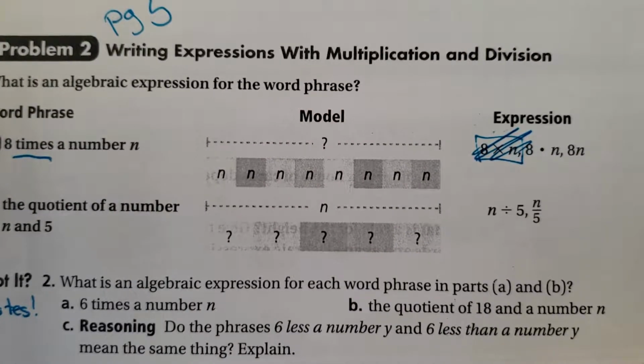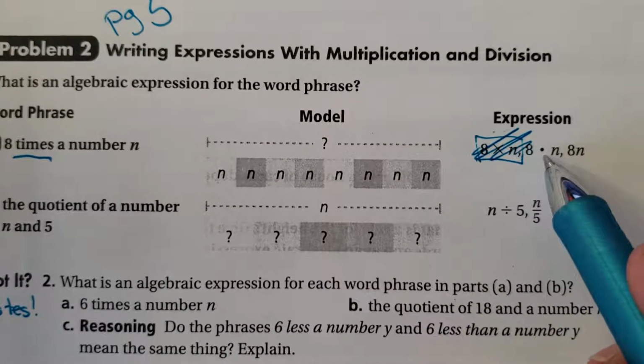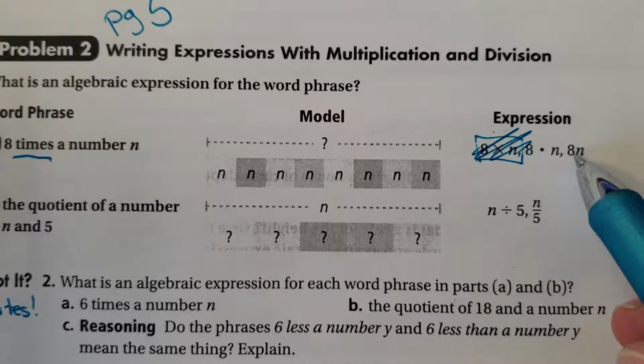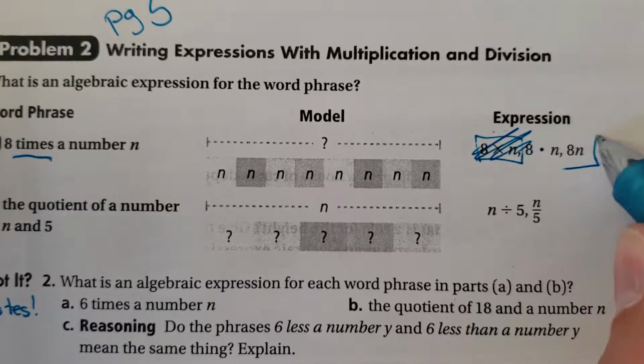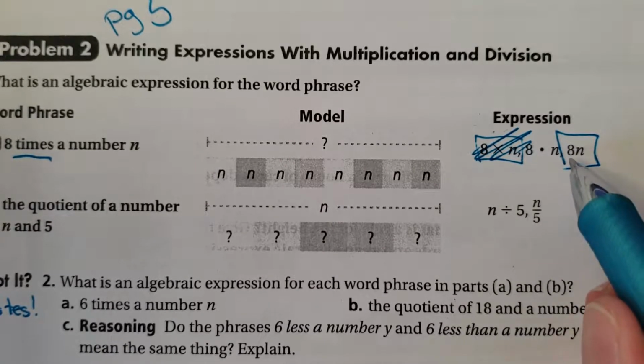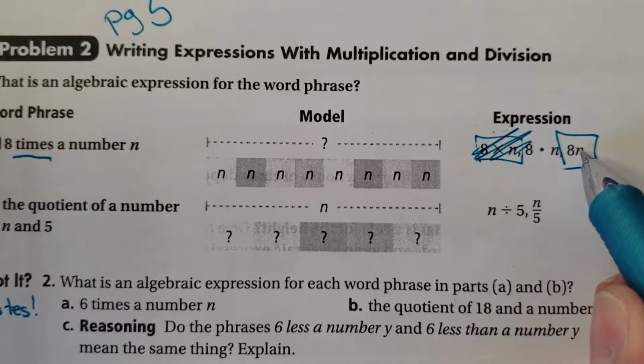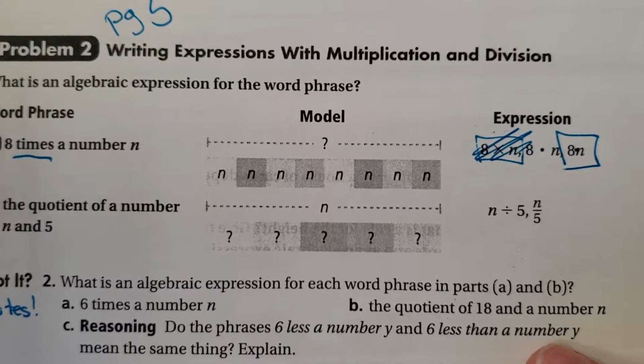So they figured, well, if we're not going to use the x, why don't we just put a dot? And they're like, well, if we're going to use a dot, why don't we just go ahead and mush them together? So from here on out, anytime you see a number and a variable mushed together, there is multiplication hiding in plain sight, all right?